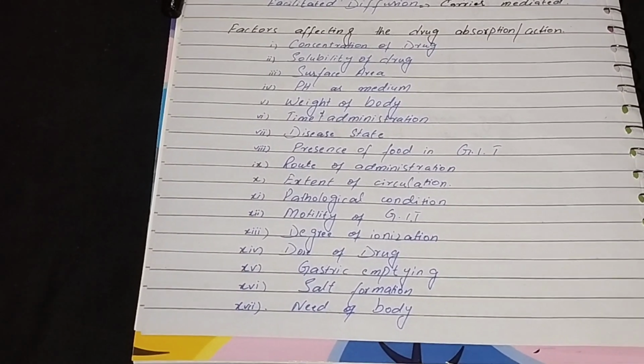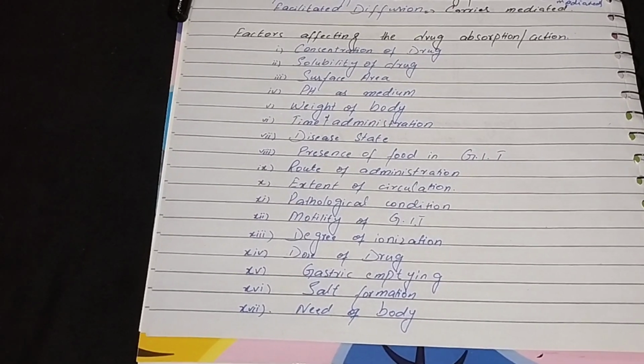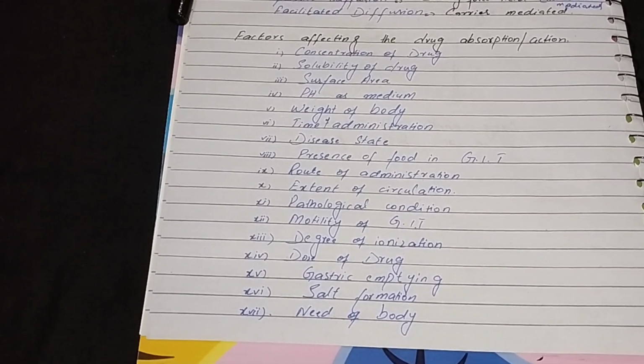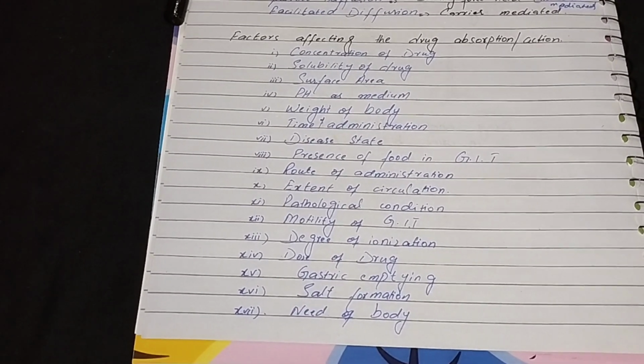Next, we have need of the body. It also affects the rate of absorption. A normal person cannot absorb more than 10 to 20% of iron, but in iron deficiency anemia, a large amount of iron is absorbed, so the action of the drug will be quick.